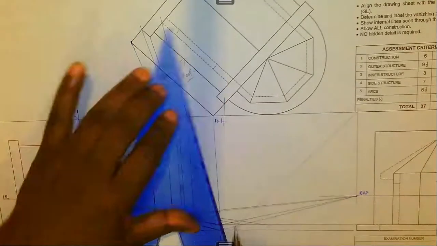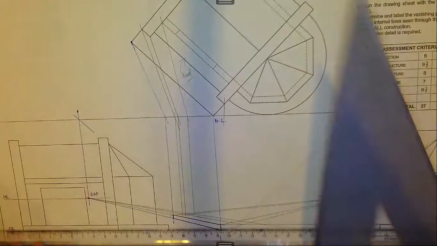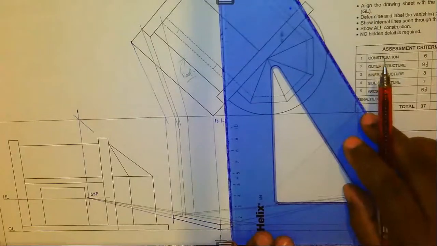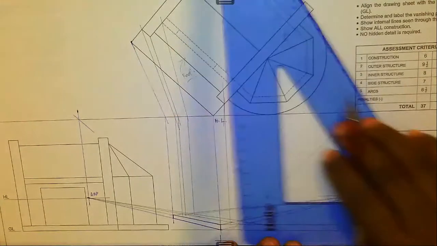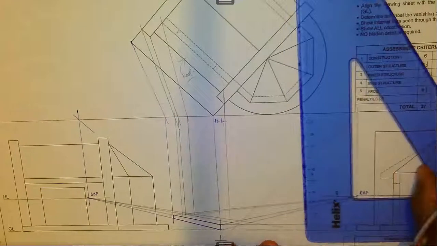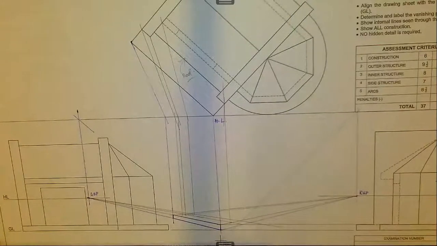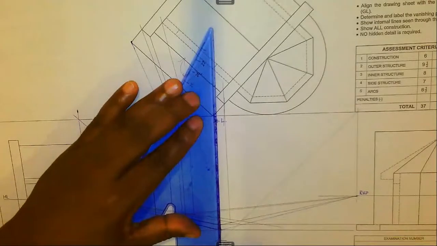Look at this. Like that. You'll find that you have got one at the same point. So that point, by projection from here, we'll end up getting that point like that. So at this point, you can also get hold of this. The SP.